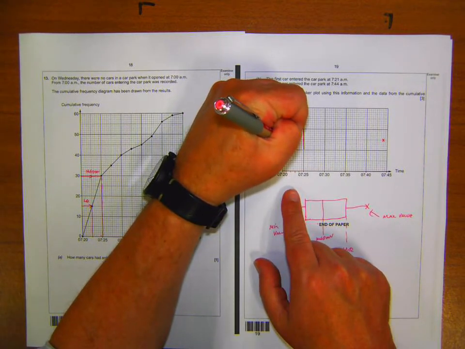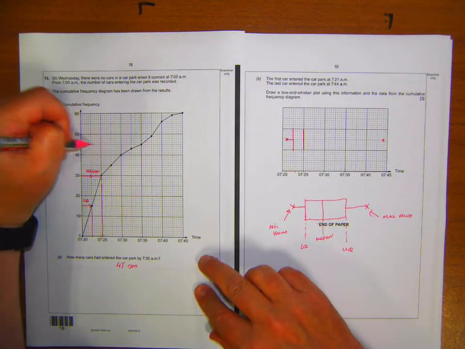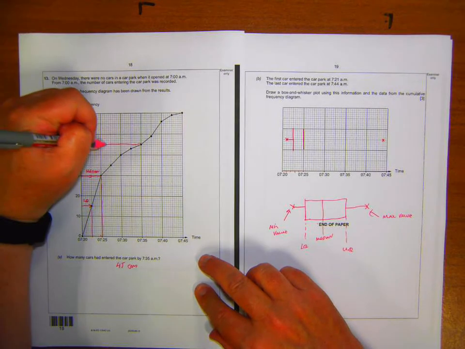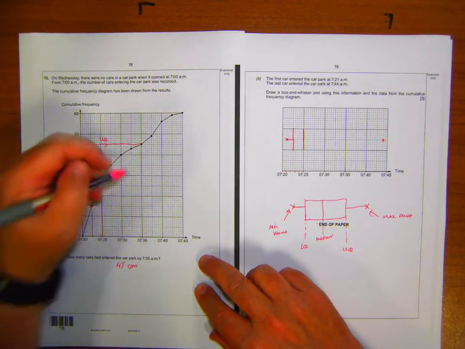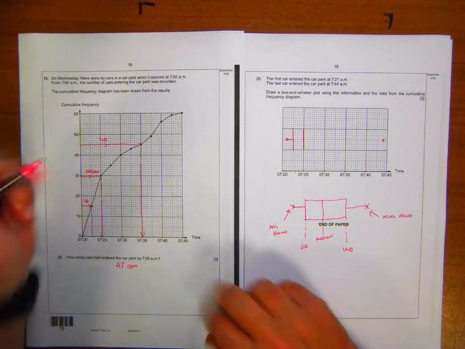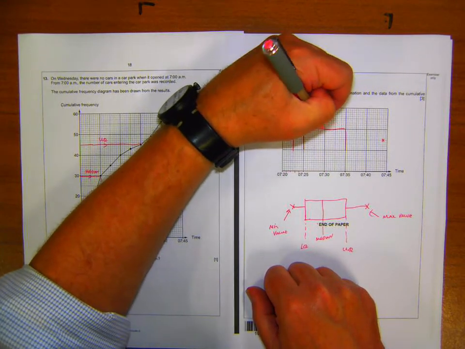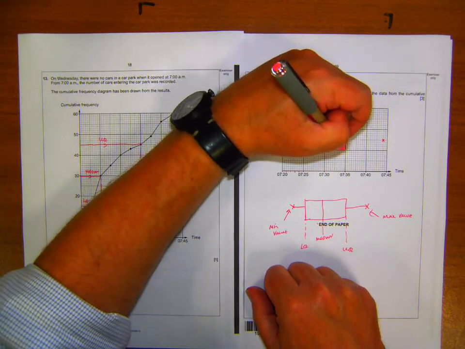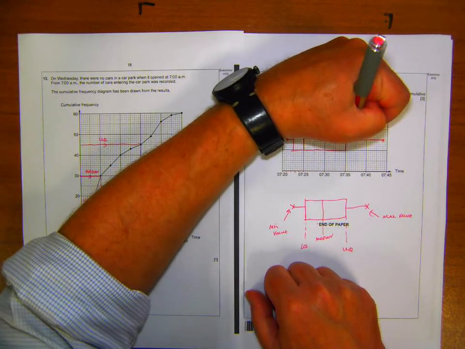And 45 will be the upper quartile, which would be at 735. So that gives me my box, and that gives me my whiskers.